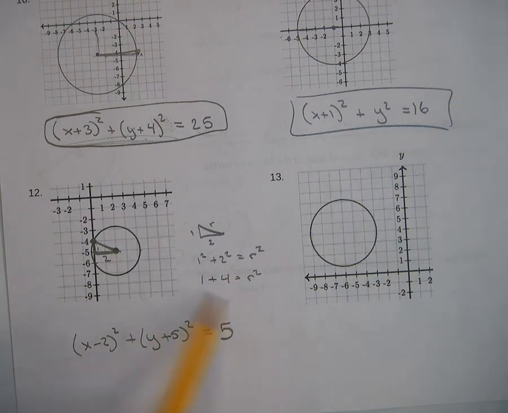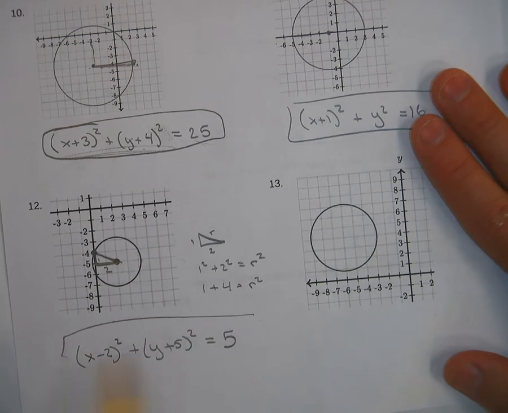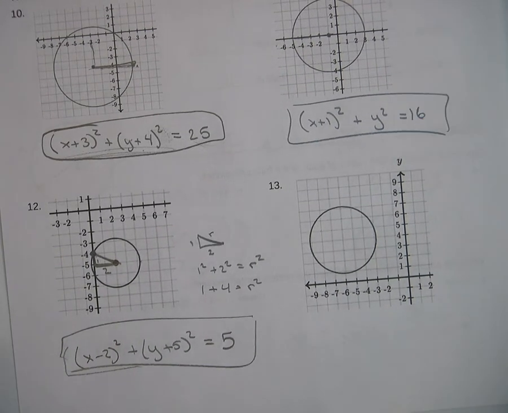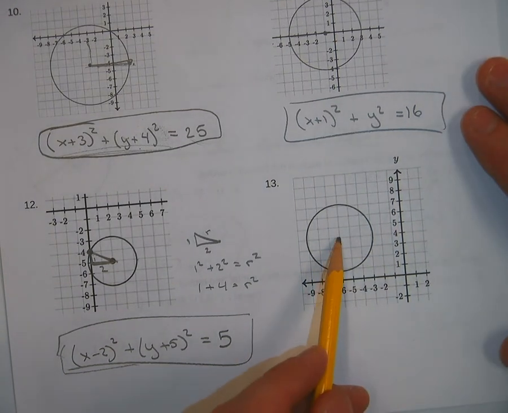Bang, bang, bang. All right. Last one. I don't give you nothing. You get a circle on a graph. Figure out the equation. You don't even know where the center's at. Kind of looks like it's right here. But is it? Maybe it's a little above. Maybe it's a little below.